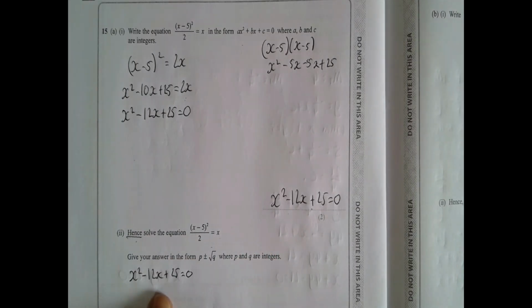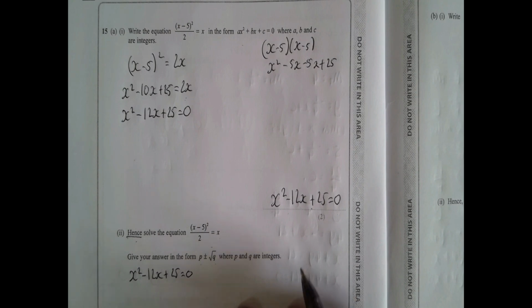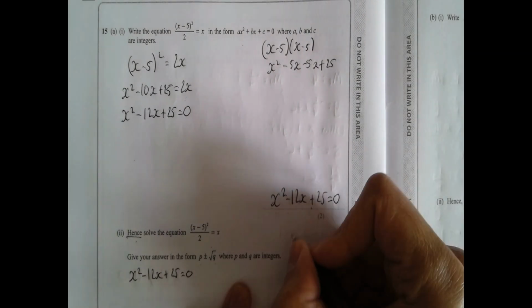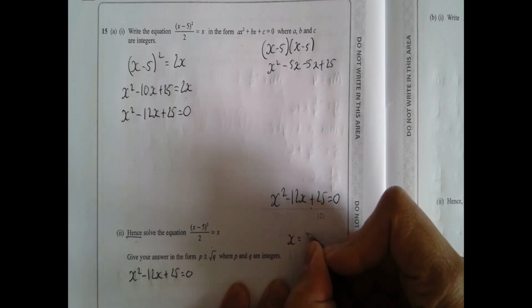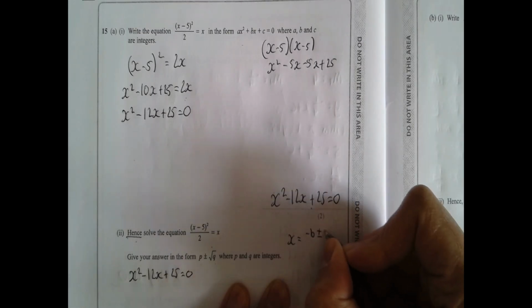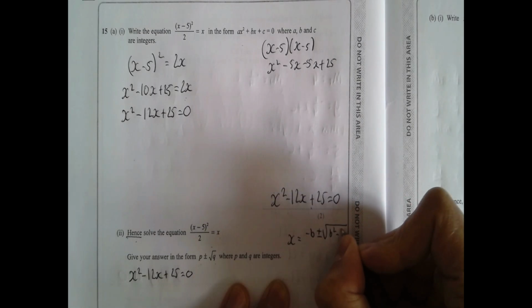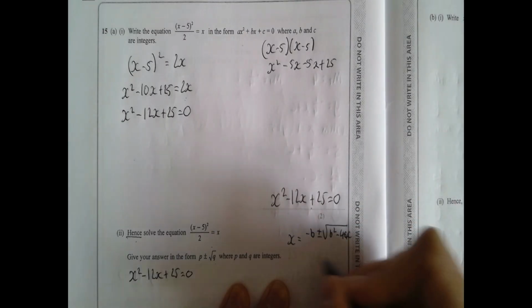Okay, so because I want to write it in this form over here, it's telling me that this is going to have an irrational solution, which means it's not going to factorize. So I probably want to use the quadratic formula. I can complete the square and do it that way, but I'm going to use the quadratic formula for this one. So I'm just going to remind myself what the quadratic formula is. x is equal to negative b plus or minus the square root of b squared take away 4ac, all over 2a.